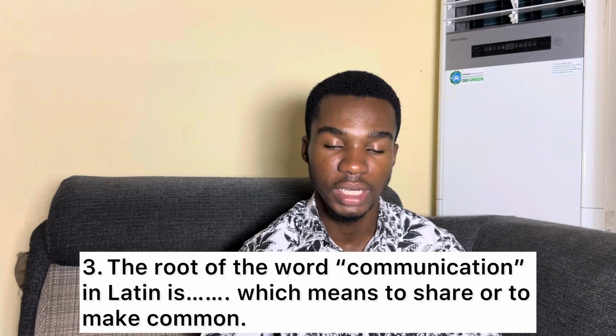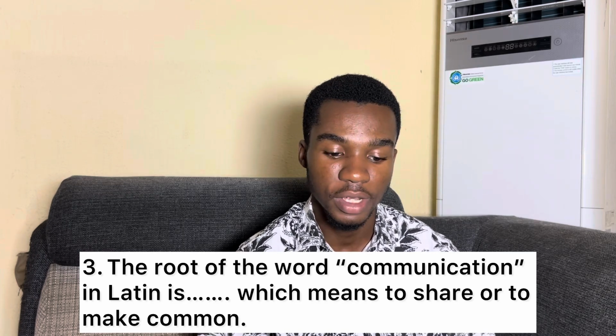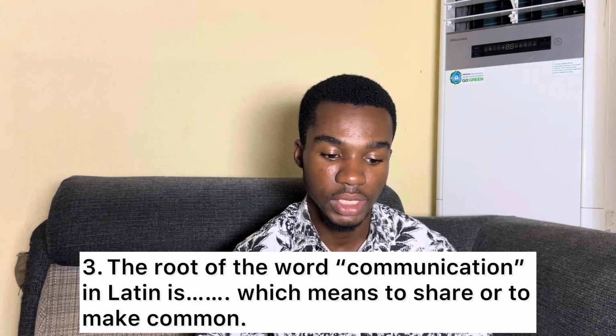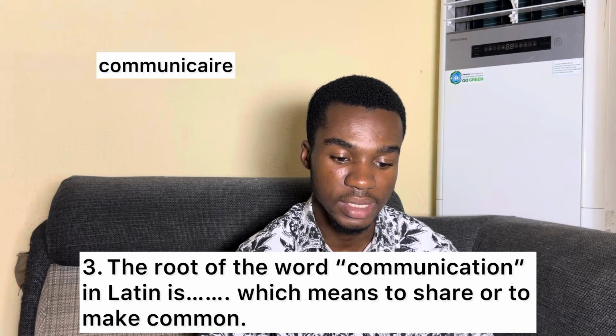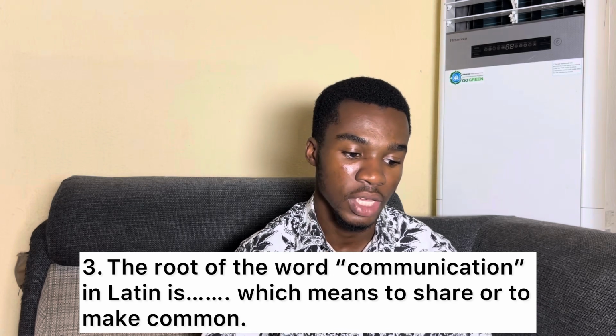Number 3 says the root of the word communication in Latin is dash, which means to share or to make common. So the correct answer is communicare. C-O-M-M-U-N-I-C-A-I-R-E. That's the Latin word of communication. You also see it in the slides. So that's for number 3. Now I move on to number 4.